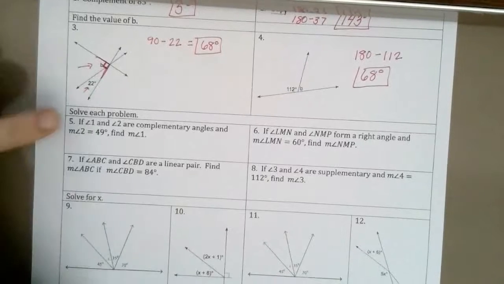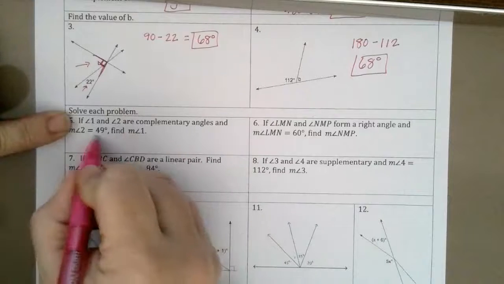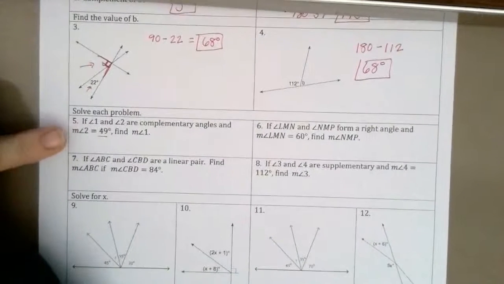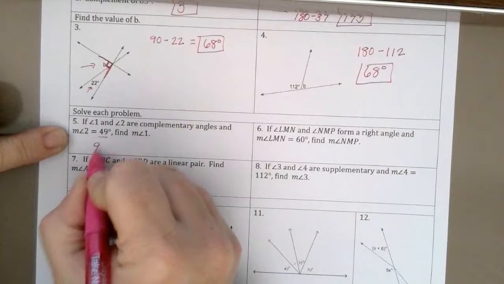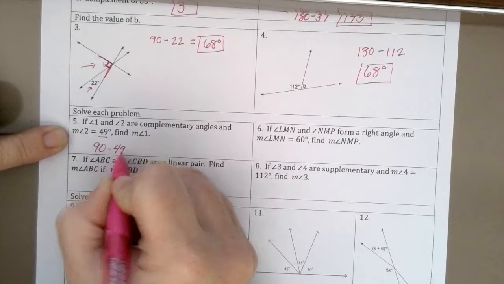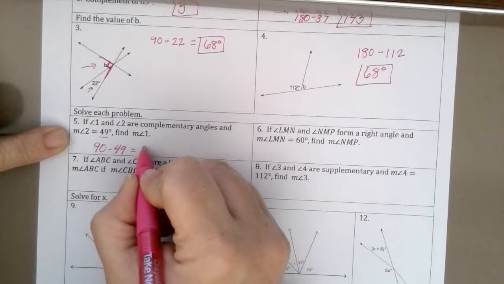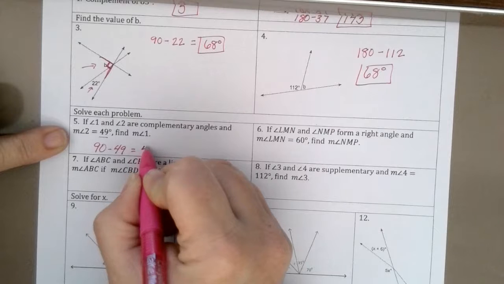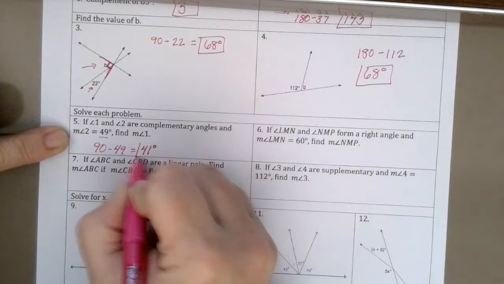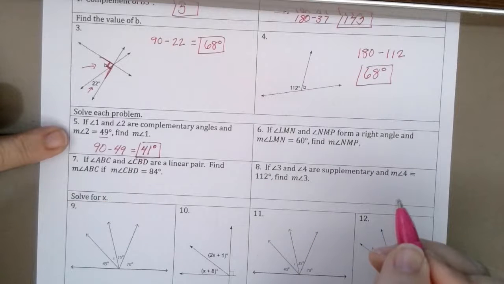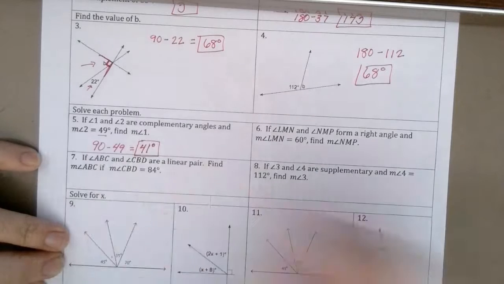All right, if angle 1 and angle 2 are complementary angles, and angle 2 is 49 degrees, how do I find angle 1? 90 minus 49 is what? 41 degrees. Yeah? Yes, because you're finding the measure of an angle.